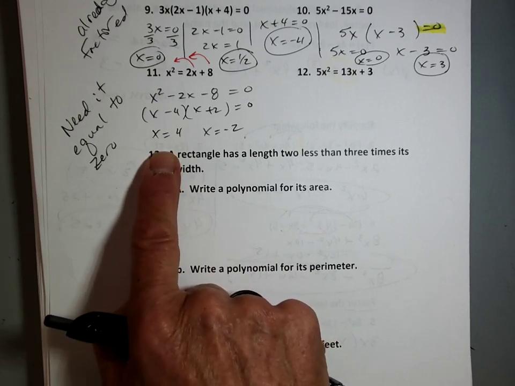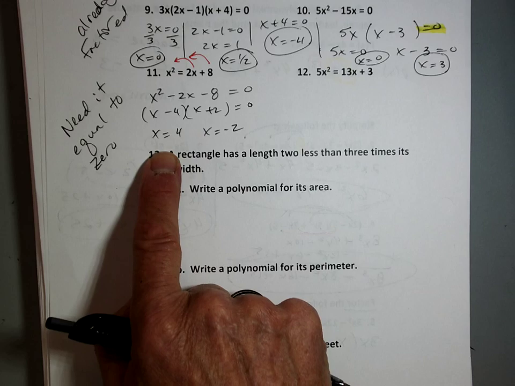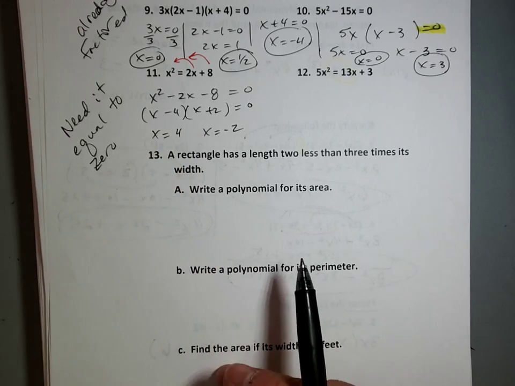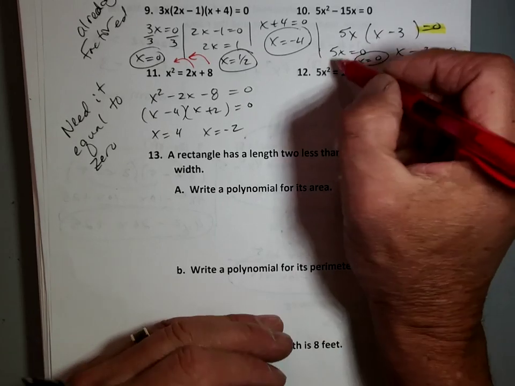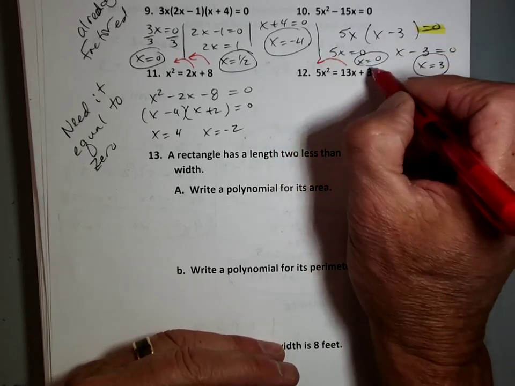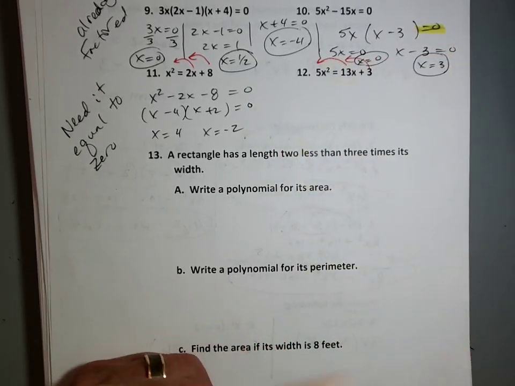Mr. Davies, 12, 9. I don't know. I don't think so, because I got a 15 and a 2. No, it's not, because I got to bring them over. Okay, bring that over. Okay.